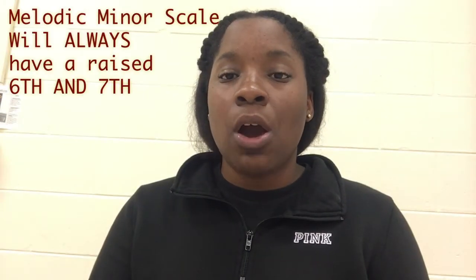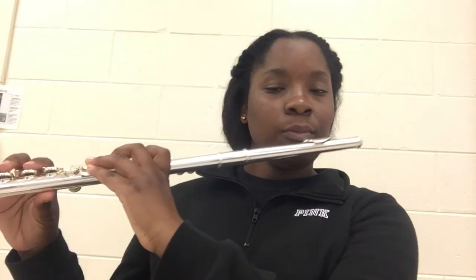So your 6th and 7th are raised. In A minor, the 6th and 7th would be F sharp and G sharp. And you can't have the raised 6th without the 7th. So the melodic is always going to be F sharp and G sharp in this scale. So this is the first half of the measure.